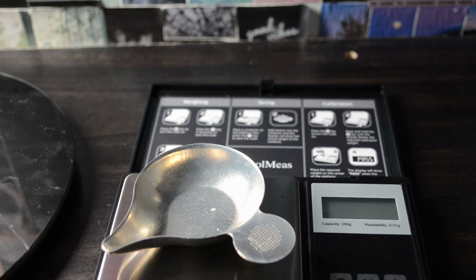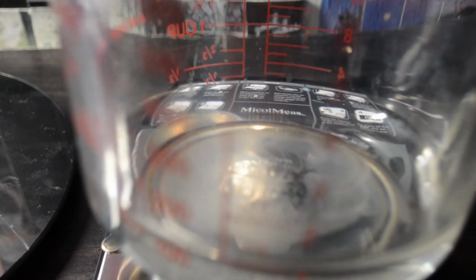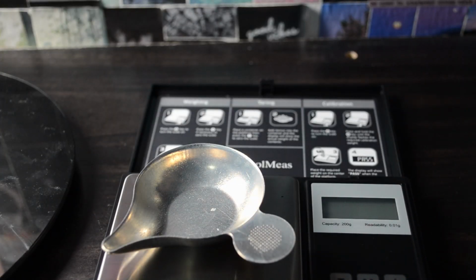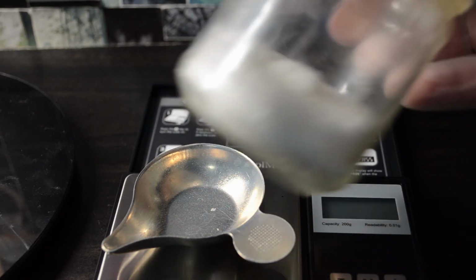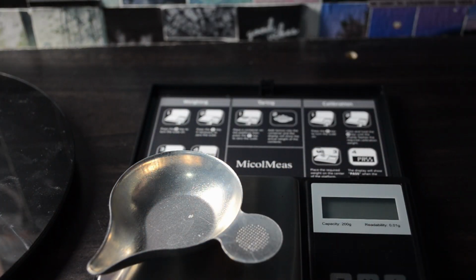You're going to need a bowl like this, a glass Pyrex bowl, to mix your water with shampoo, and you're going to need citric acid. This is in a bottle. I will show you the packaging. You can get it at any grocery store. You don't need that much.